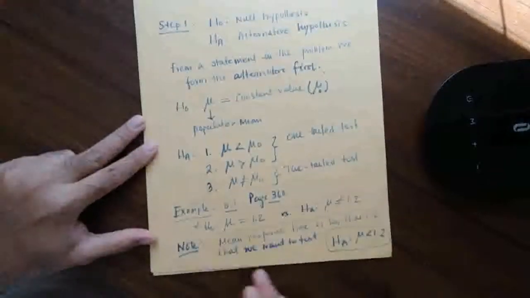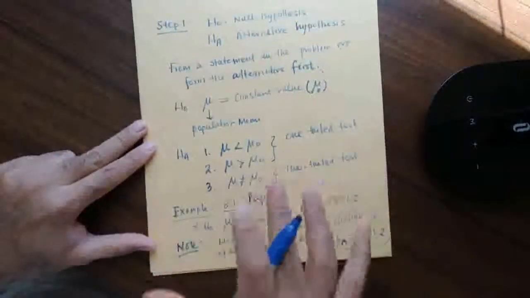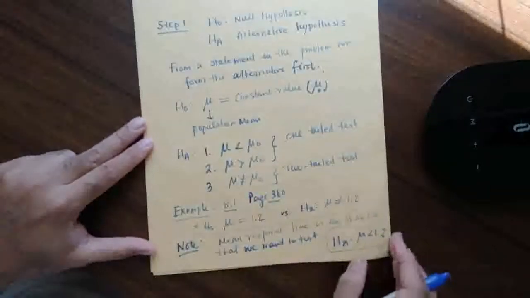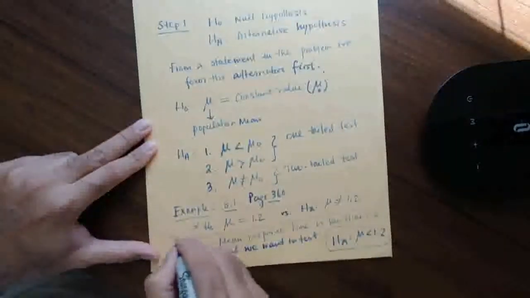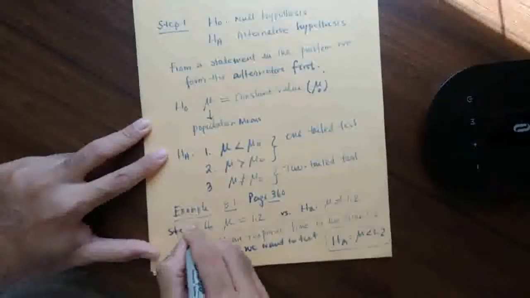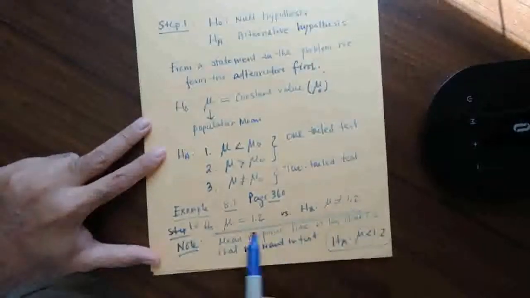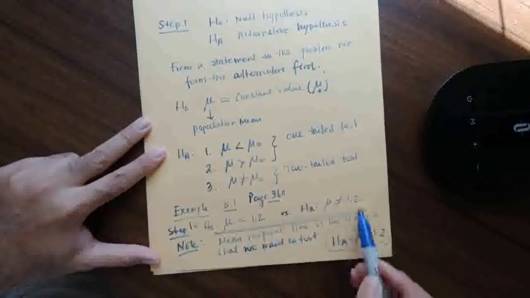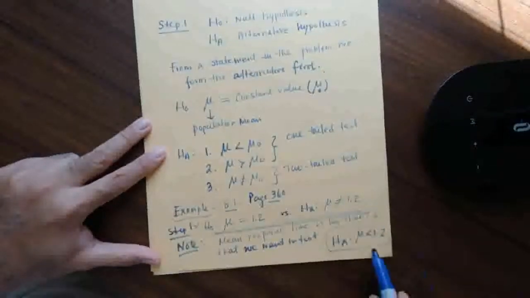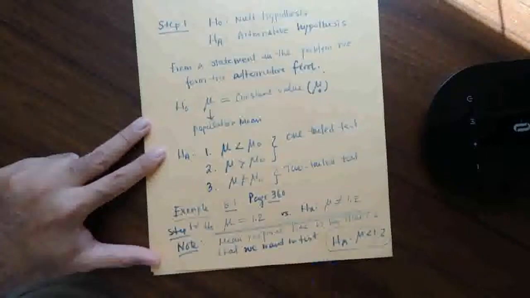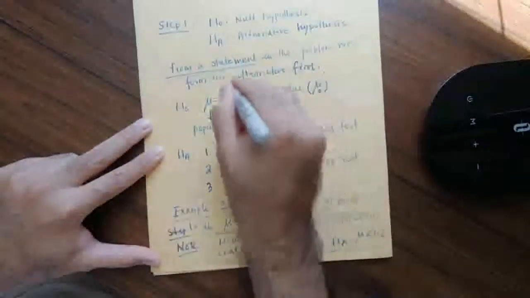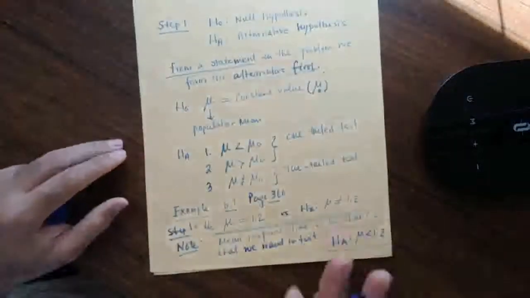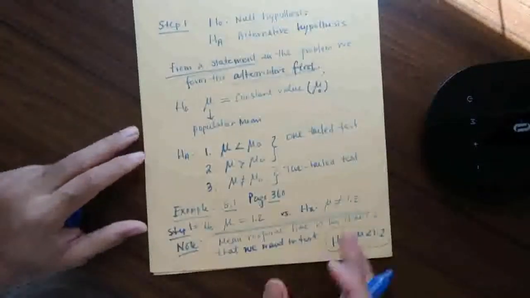Now, where is that going to affect in R, if we are using R? I'm going to show you that. But before that, this is the general description of step 1. So in your example, this is the step 1 that they're writing. That's what you're testing. The same number, the null is 1.2, alternative not equal to 1.2. But that could be less than or greater than, depending on what information I'm giving in the problem. But that is always a statement in the problem about the alternative. So that's what you are looking for. So this is step 1.